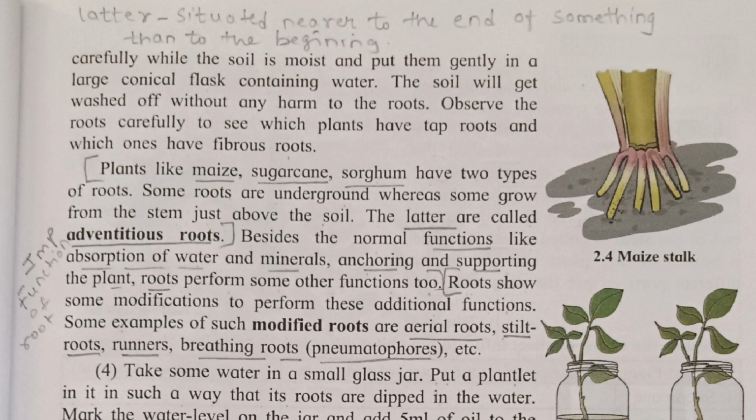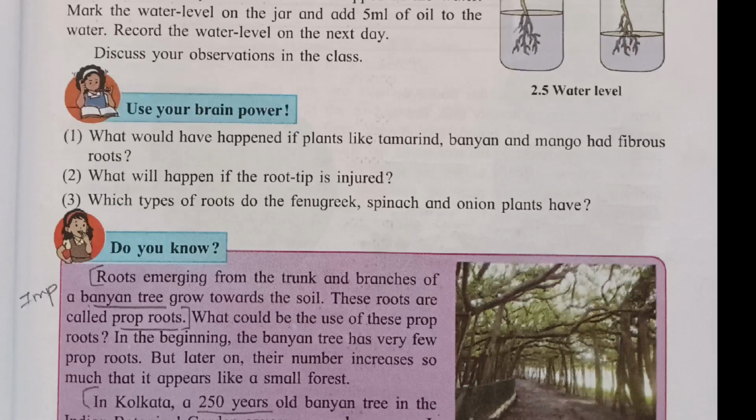Take some water in a small glass jar, put a plantlet in it in such a way that its roots are dipped in the water. Mark the water level on the jar and add 5 ml of oil to the water. Record the water level on the next day.